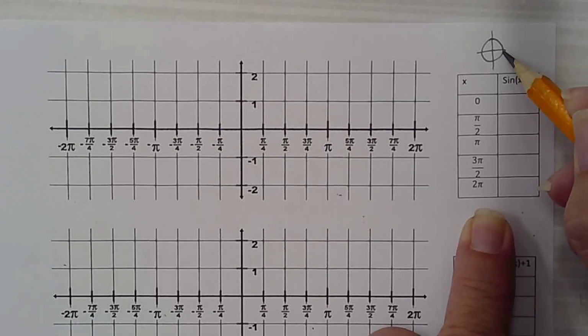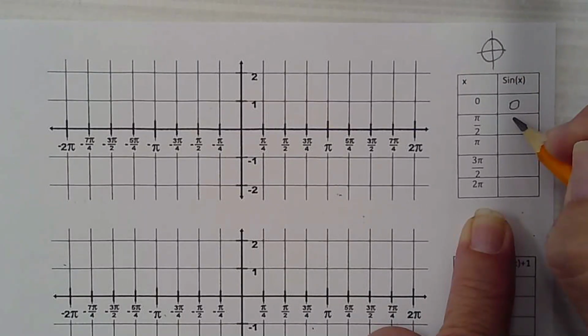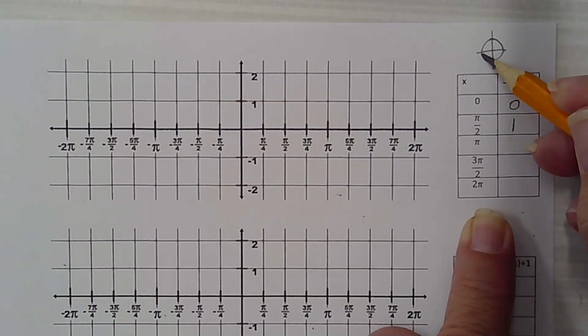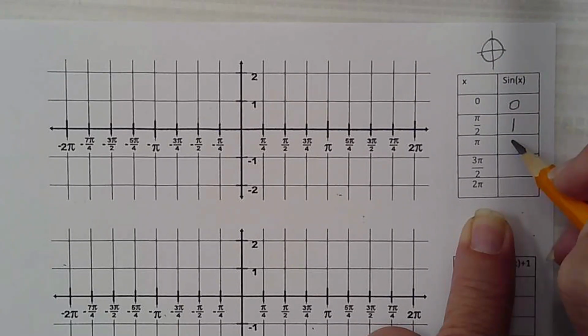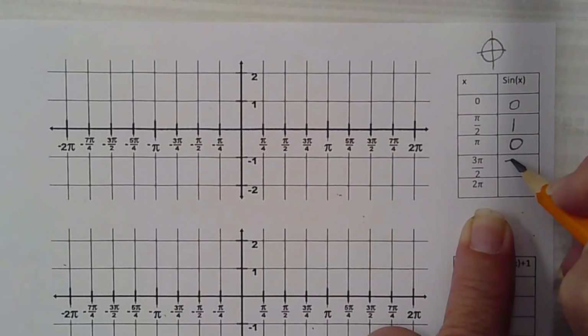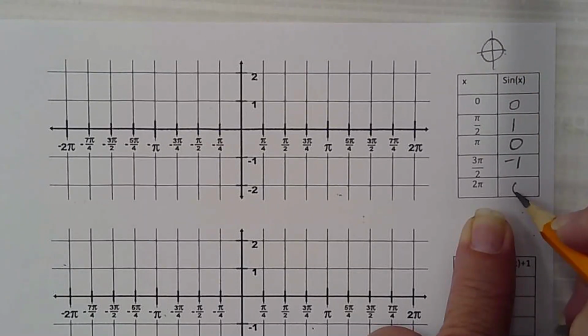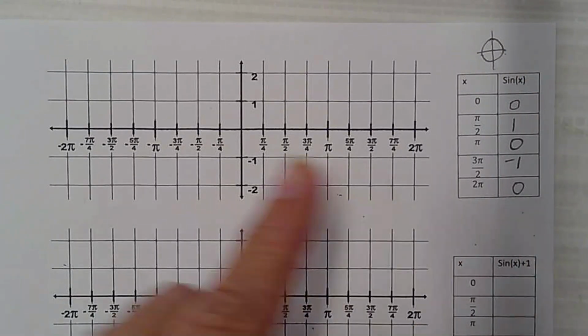So at 0, the sine is 0. Up at pi over 2, the sine is 1. At pi, the sine is 0, at 3 pi over 2, the sine is negative 1, and then back at 2 pi, the sine is 0. So we want to plot those 5 points on our graph.